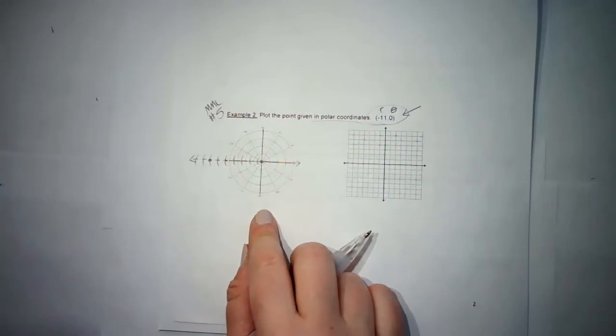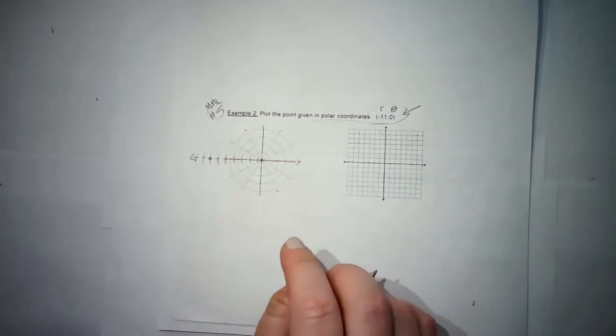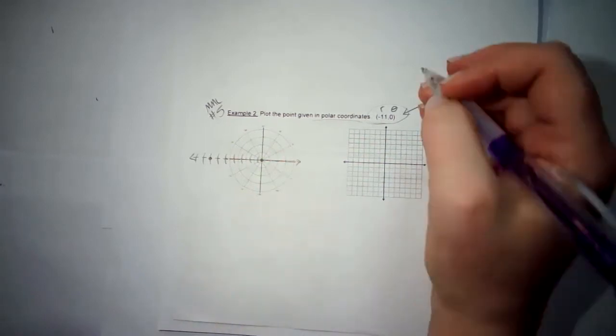Anybody notice something? It looks exactly the same as a rectangular coordinate, right? You went left there, right? And it looks exactly like -11, 0 if it were a rectangular. Anytime your theta is 0, they're going to be exactly the same point. So that's just a little helpful fun fact for you.